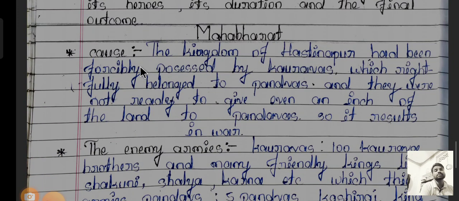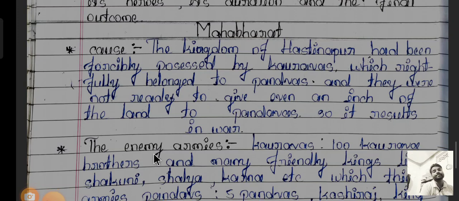Mahabharata. Cause: the kingdom of Hastinapura, which rightfully belonged to the Pandavas, had been forcibly possessed by the Kauravas, and they were not ready to give even an inch of the land to the Pandavas. So it results in war.